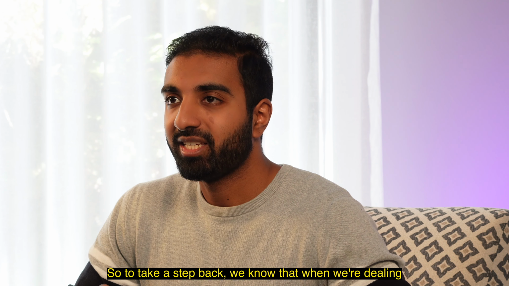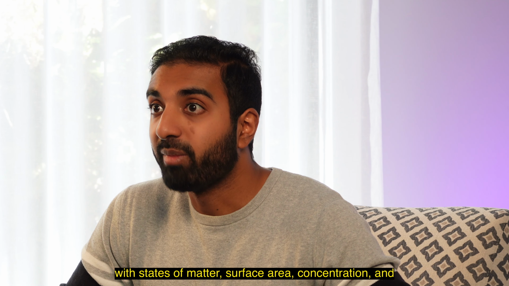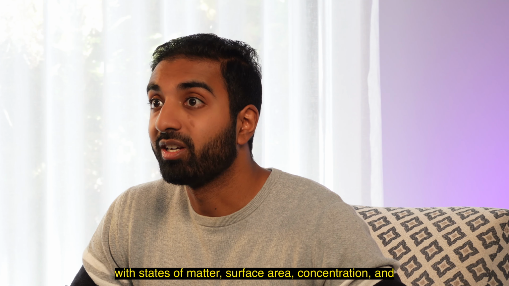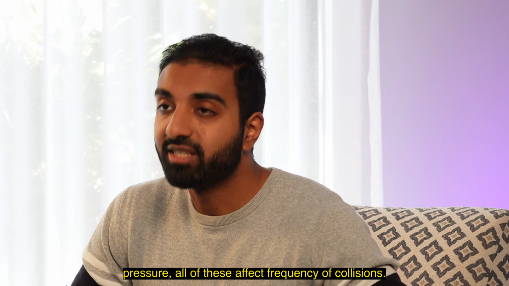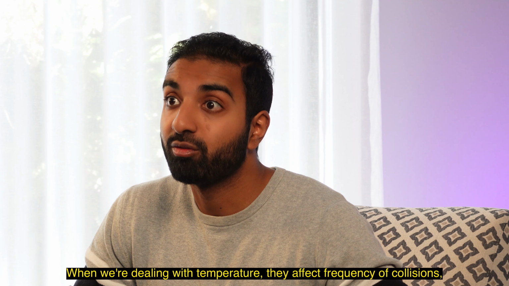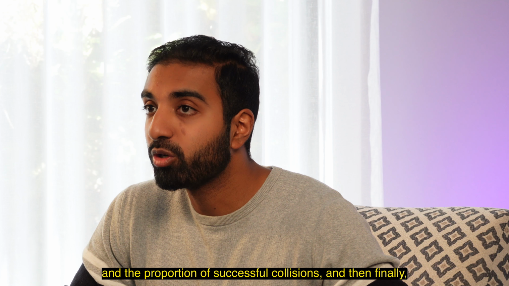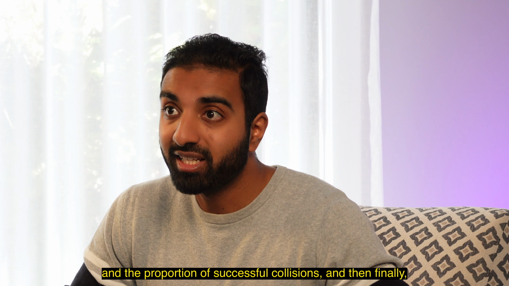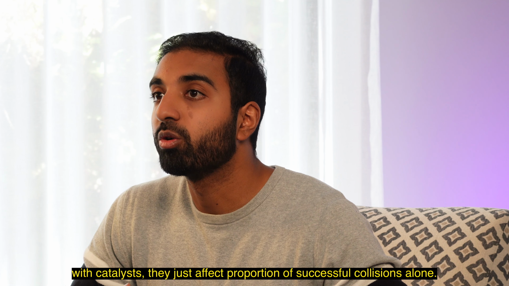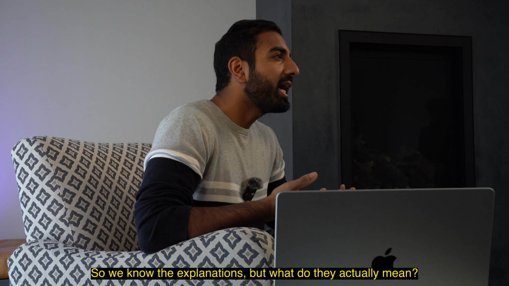So to take a step back, we know that when we're dealing with states of matter, surface area, concentration, and pressure, all of these affect frequency of collisions. When we're dealing with temperature, they affect frequency of collisions and the proportion of successful collisions. And then finally, catalysts just affect proportion of successful collisions alone. So we know the explanations, but what do they actually mean?